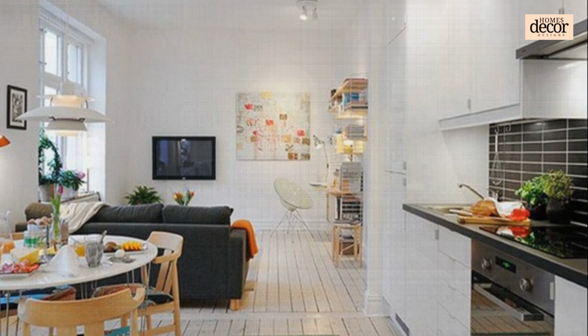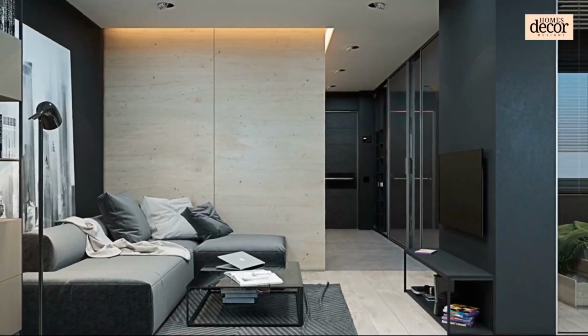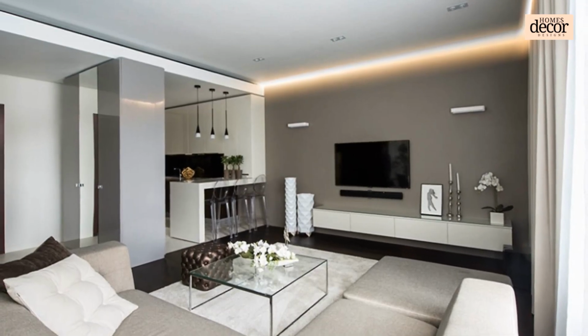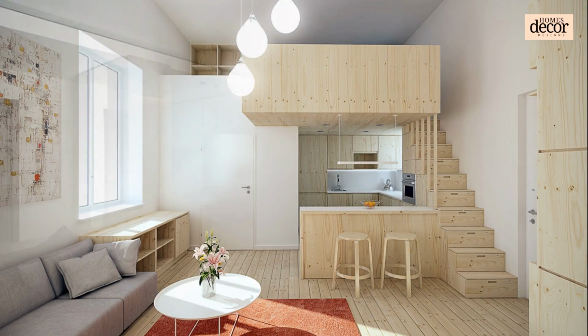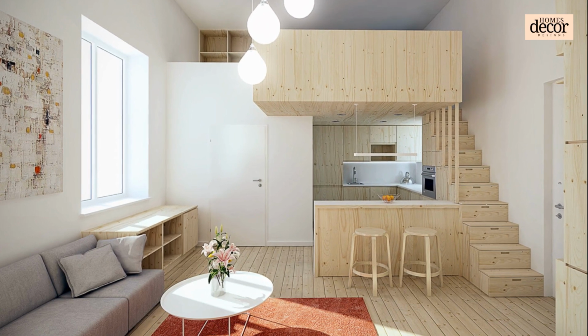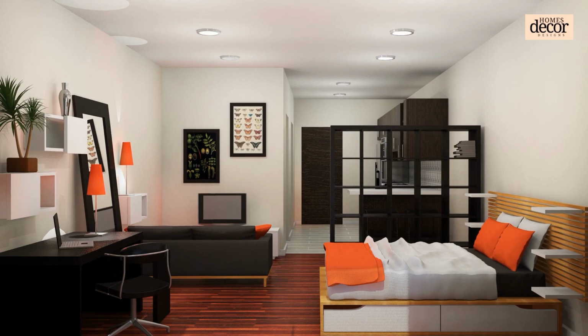In conclusion, designing a small apartment requires careful planning and creativity. By using multifunctional furniture, maximizing space, and incorporating personal touches, you can create a functional and stylish living space. Whether you're on a tight budget or looking to make the most of limited space, these small apartment design ideas can help you achieve your goals. So go ahead and make the most of your small apartment with these tips and tricks.